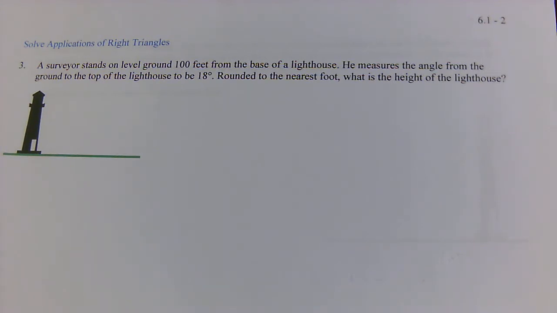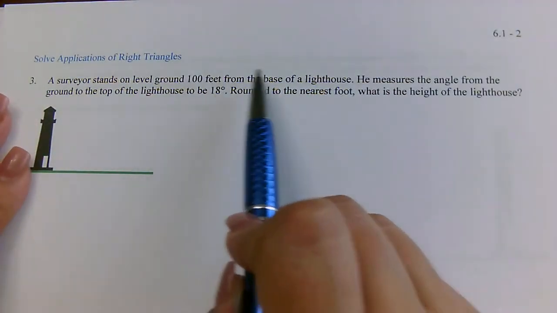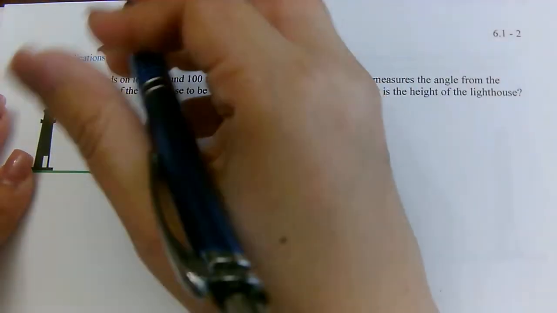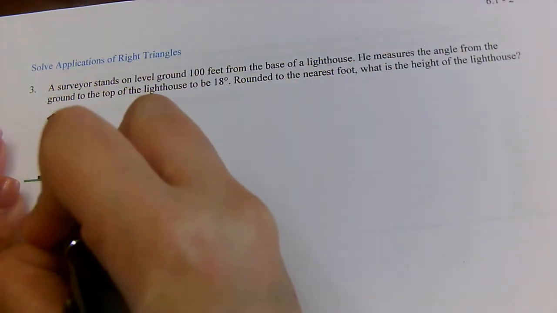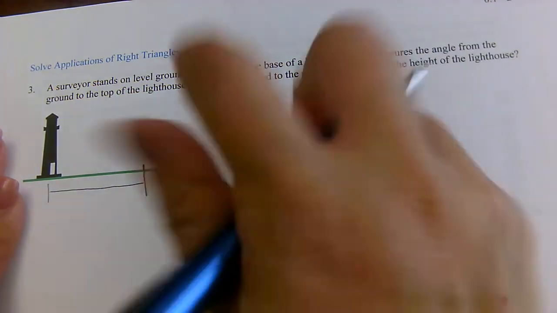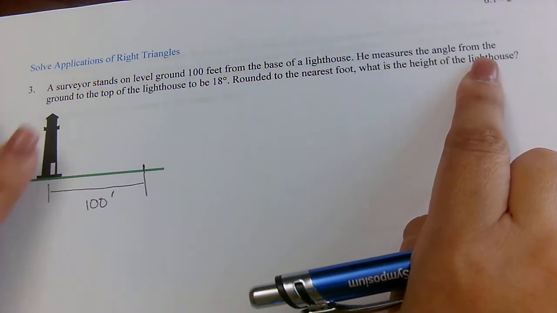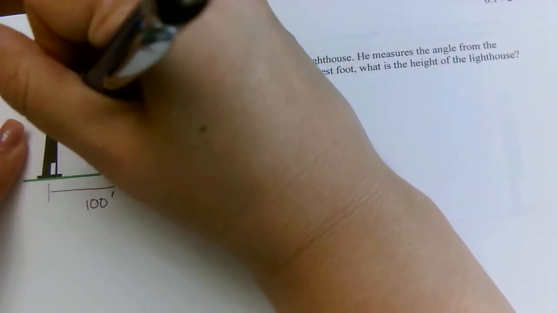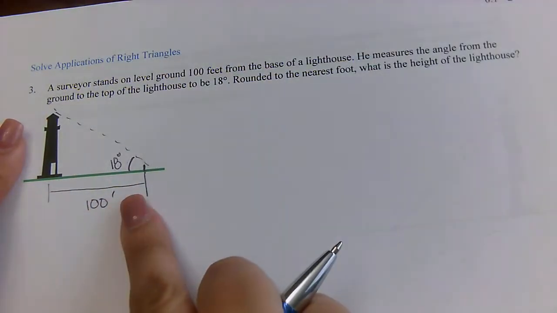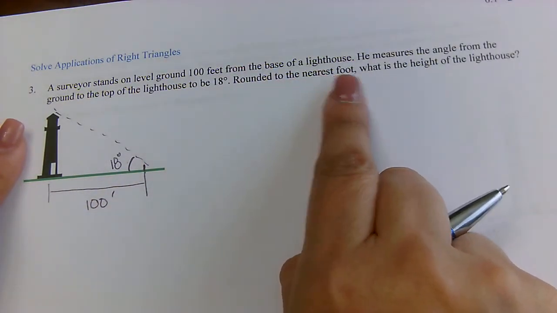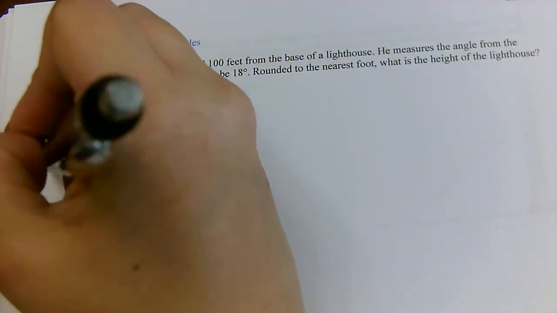All right, number 3, it says, a surveyor stands on ground level 100 feet from the base of a lighthouse. So we're going to have a surveyor right about here. This distance here is going to be 100 feet. He measures the angle from the ground to the top of the lighthouse, so from here to here, to be 18 degrees. Round to the nearest foot, what is the height of the lighthouse? So what we're looking for is H.